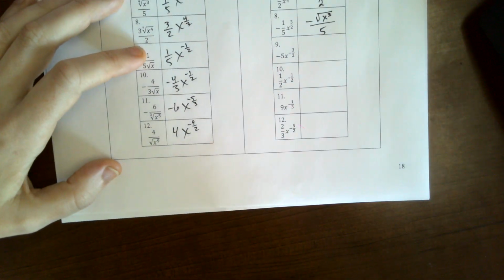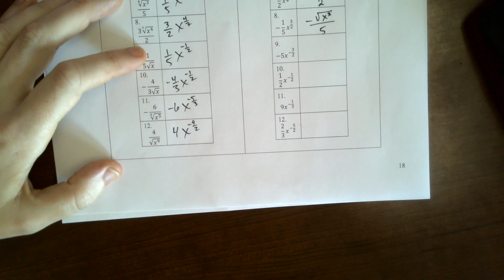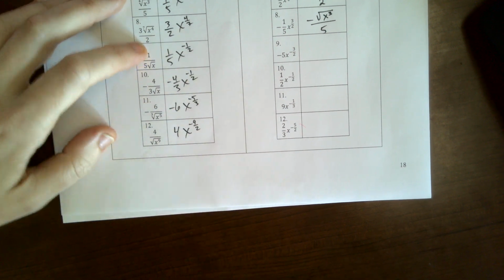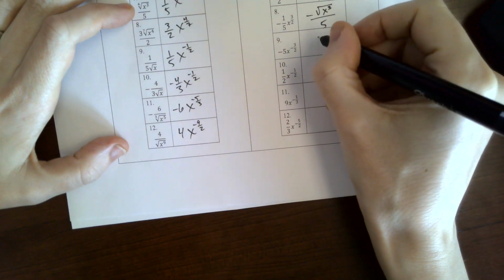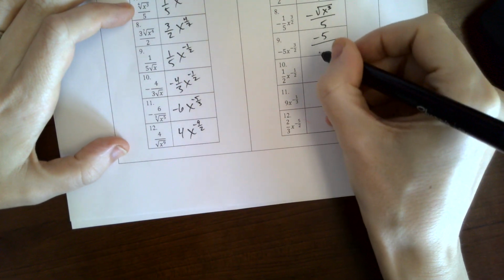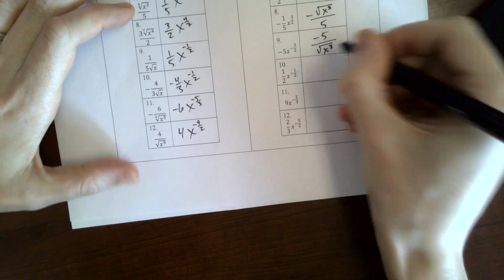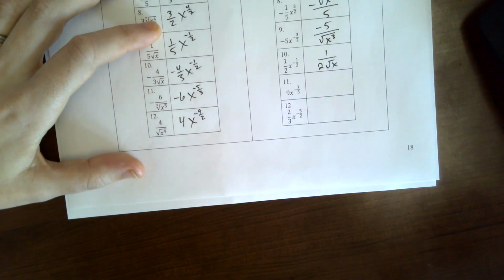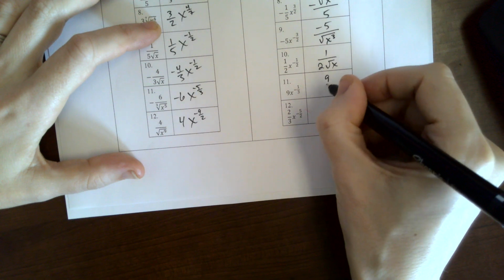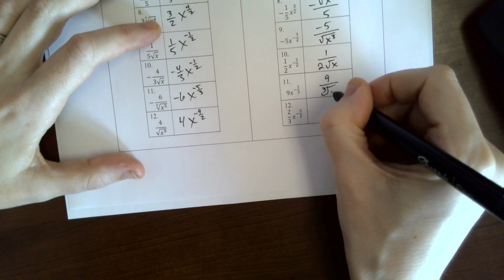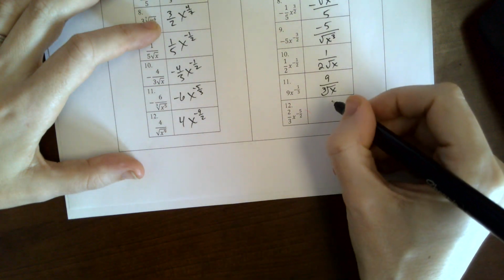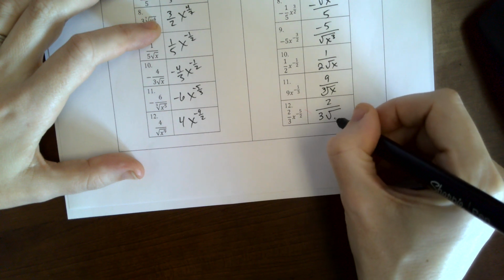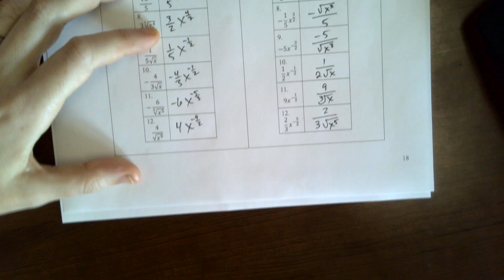Okay, and now for these last 4, our exponent is both a fraction and negative. So we're going to end up with a radical on the bottom. So this is negative 5 over. Okay. Okay, and then this is 2 over 3. Okay, guys, so there's those.